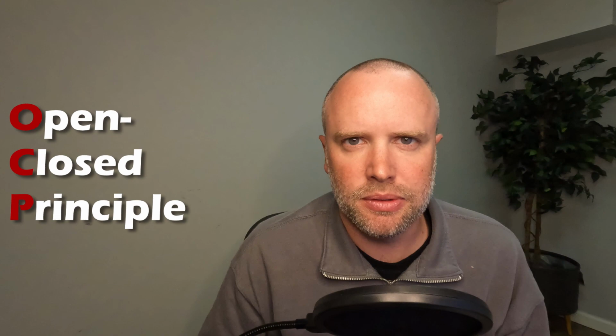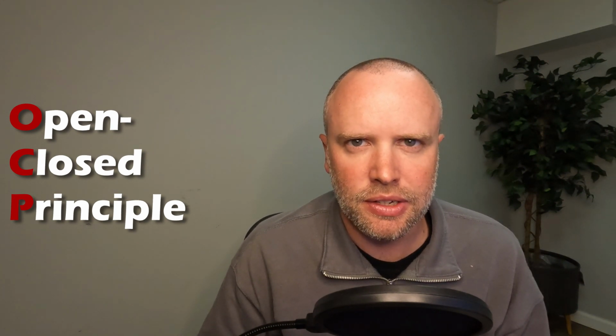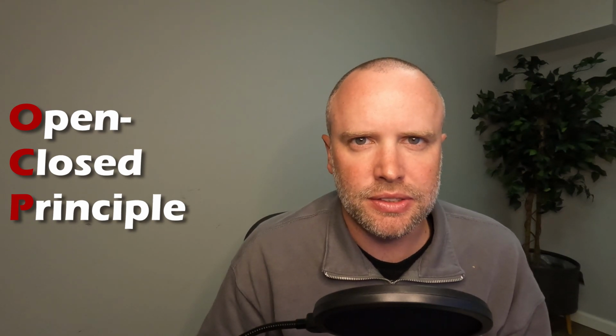The O in SOLID stands for the open-closed principle. The open-closed principle states that a class should be open for extension, but closed for modification. So in other words, adding additional functionality to your system doesn't require you to change code in an existing class. The article achieves the open-closed principle through the use of explicit interfaces.